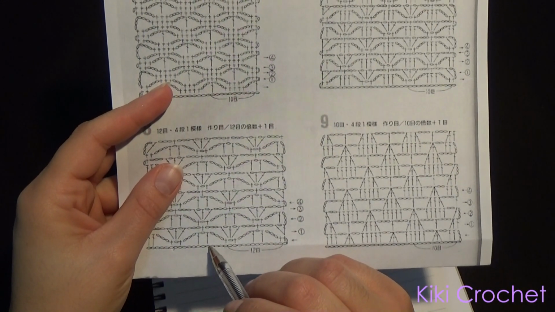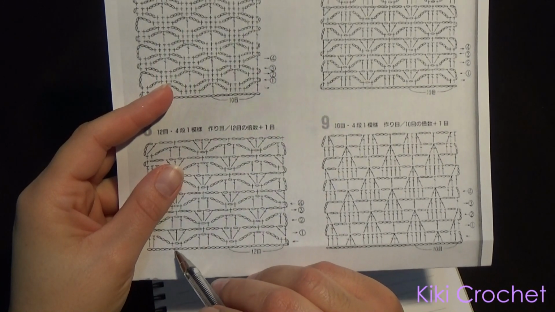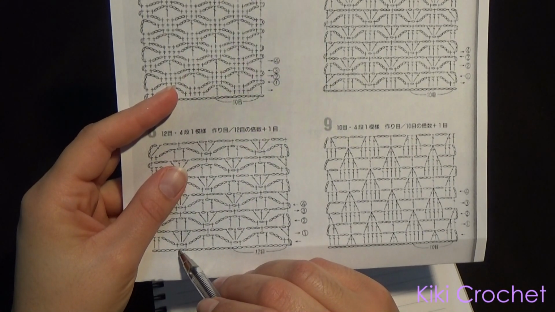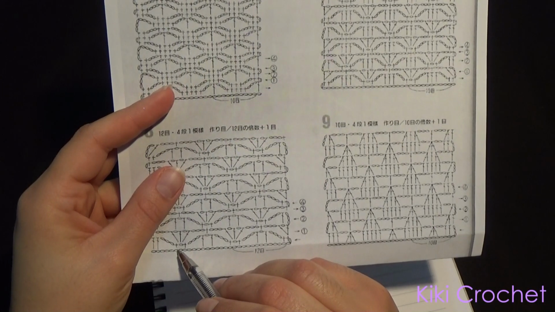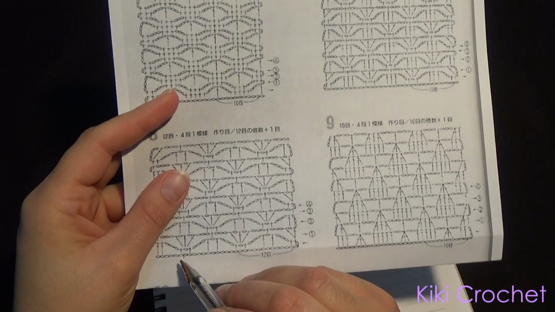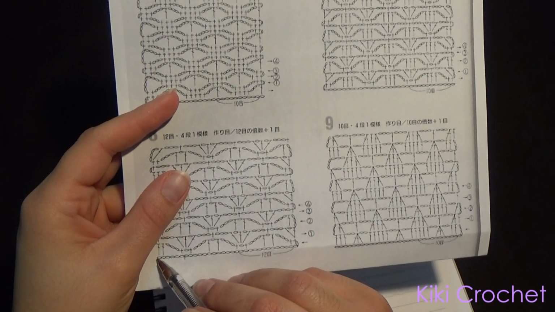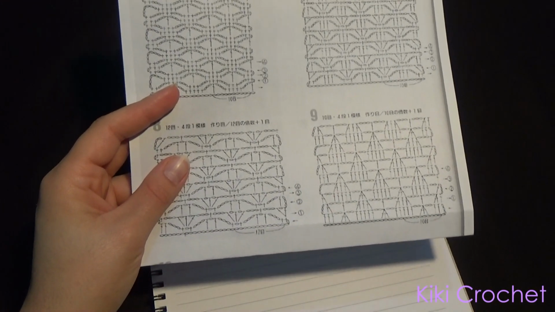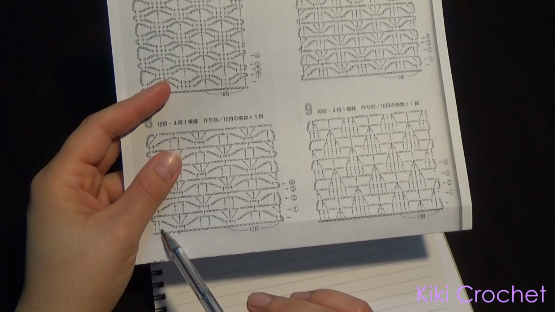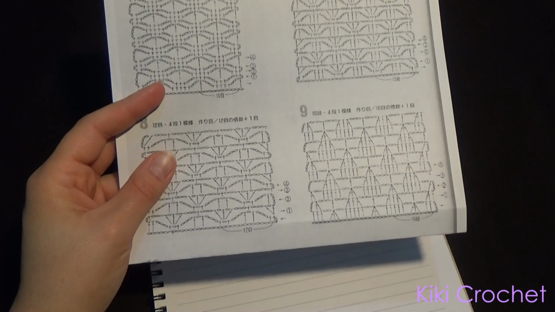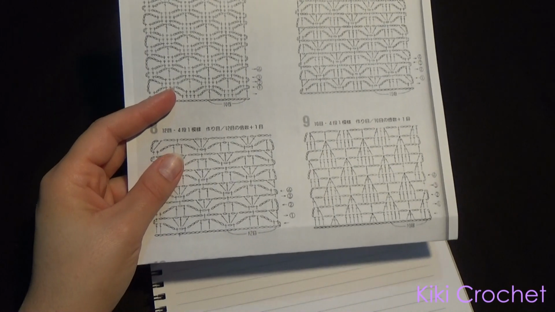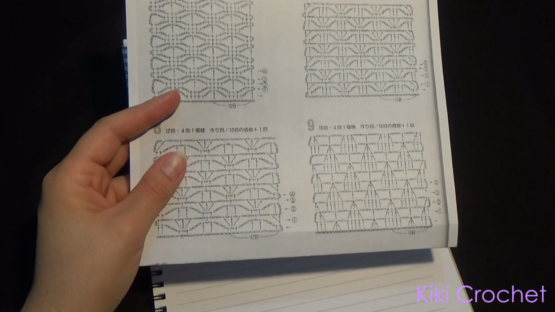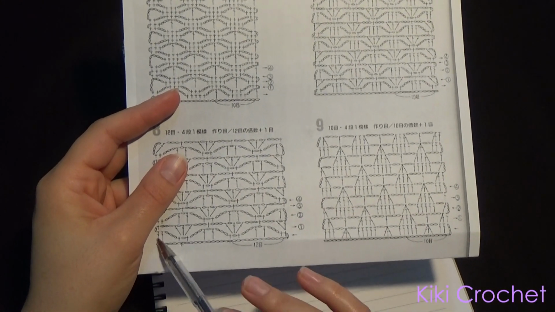1, 2, 3, 4, 5, 6, 7, 8, 9, 10, 11, 12. So up to this chain, my pattern repeats itself one more time. So keep counting to see if we have an extra 12 chains. 1, 2, 3, 4, 5, 6. So the pattern does not repeat itself again, but those extra chains over here are the extra chains that I'm going to add in the end of the row, in order to, when I turn to row number 1, have my pattern come out correctly.